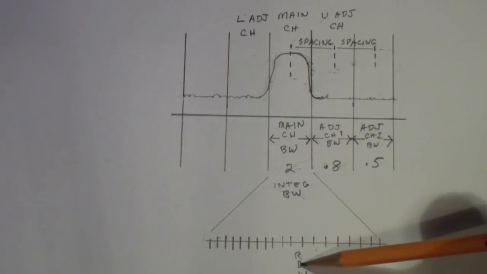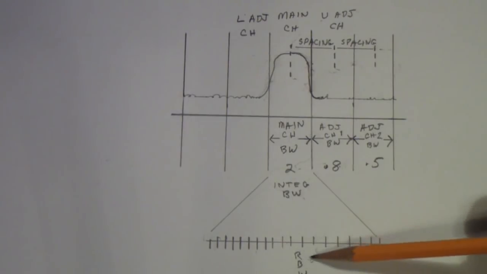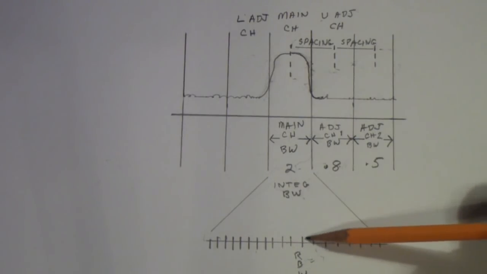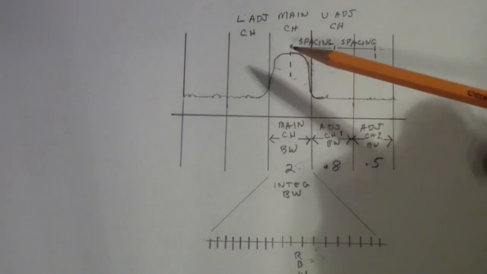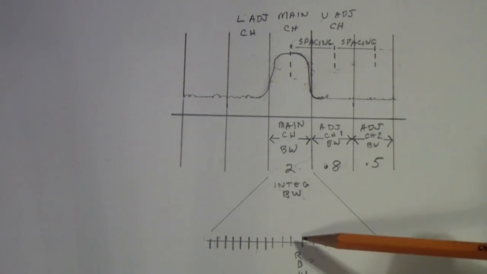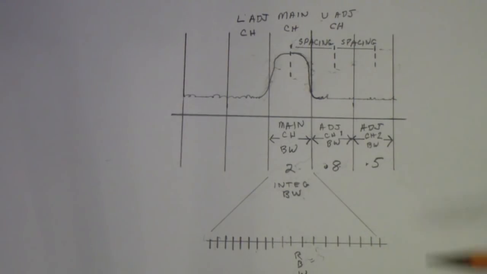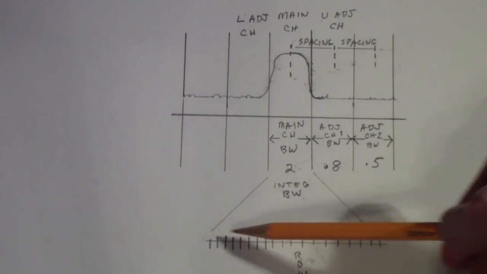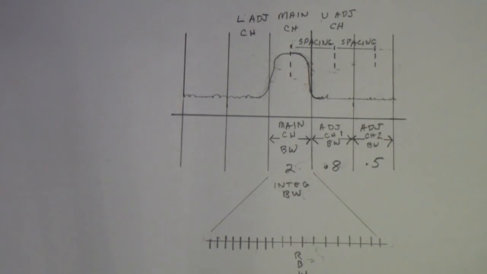But the resolution bandwidth and the integration bandwidth are not related in any way. You can use any resolution bandwidth you want. If you use too wide a resolution bandwidth, your resolution will suffer. But you could use less than the recommended resolution bandwidth if you wanted to, or more. It's just that the narrower the resolution bandwidth, the better the resolution, and therefore the more accurate the results you'll get.